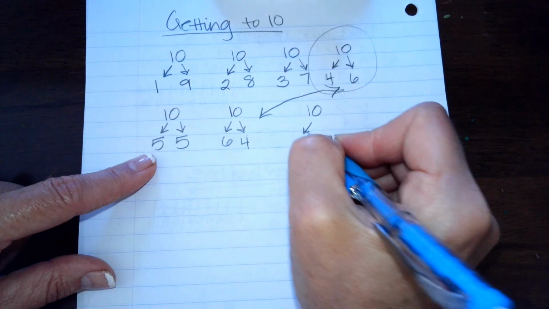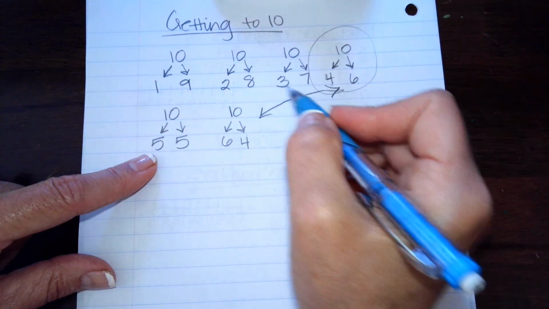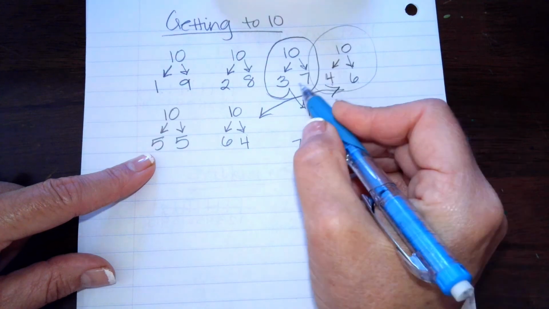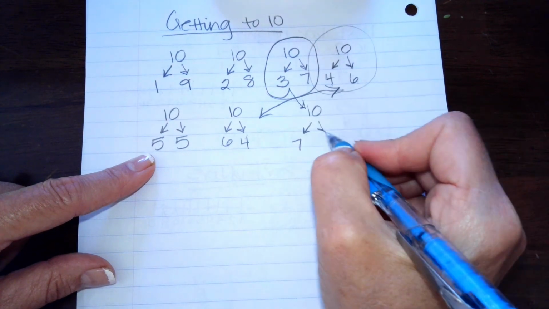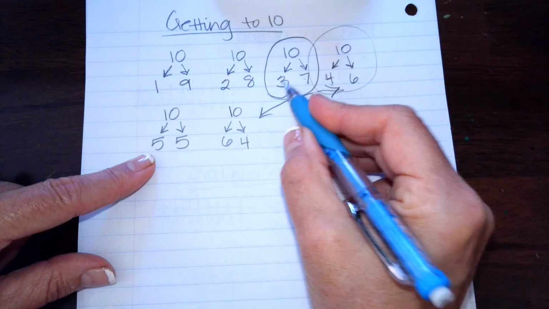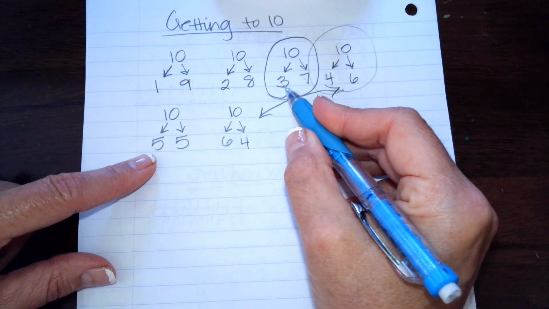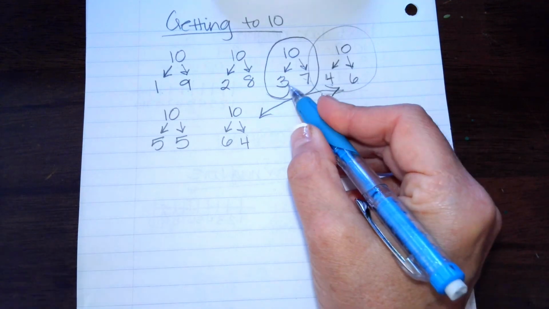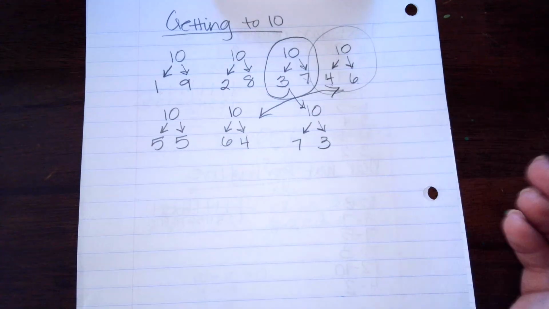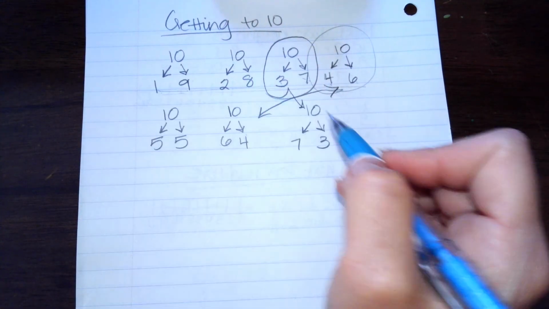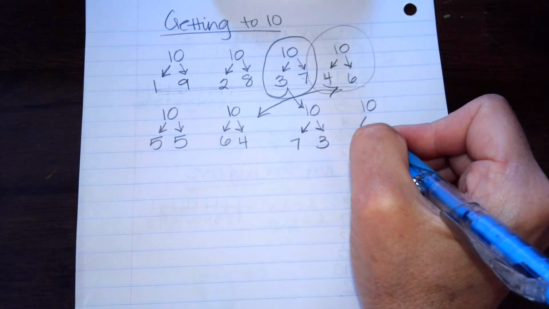If I start with a 7, I already have a fact family that goes with that one. I know that 7 and 3 equal 10, and it doesn't matter what order it's in. If I start with a 3, the answer would still be 7. But if I start with a 7, the answer's still going to be 3. Doesn't matter. So once I figure out these fact families, I can figure out the rest of the fact families.